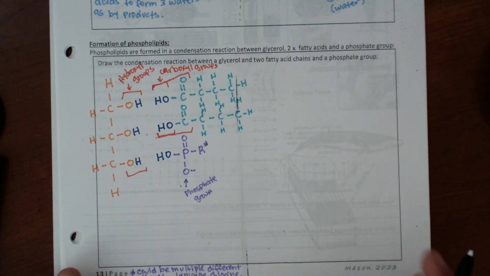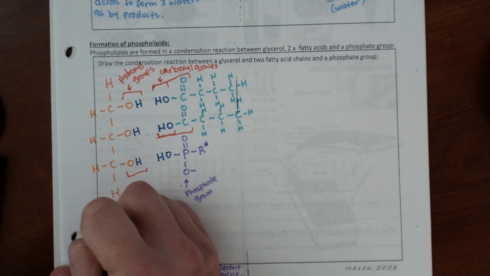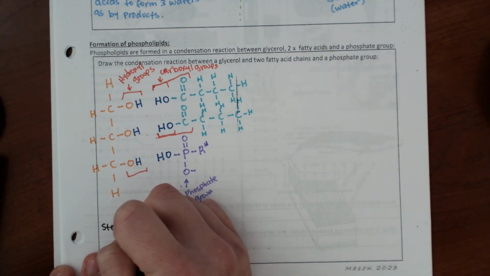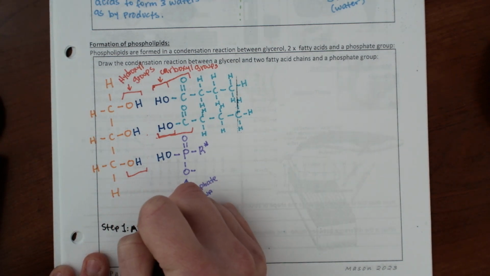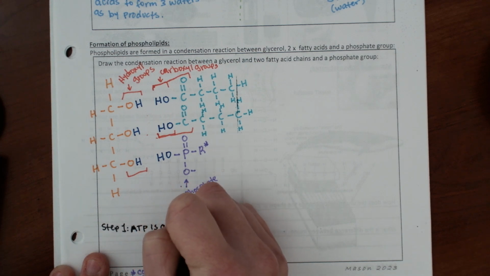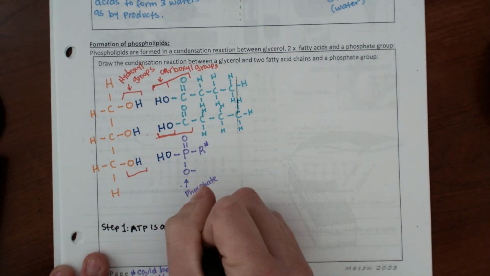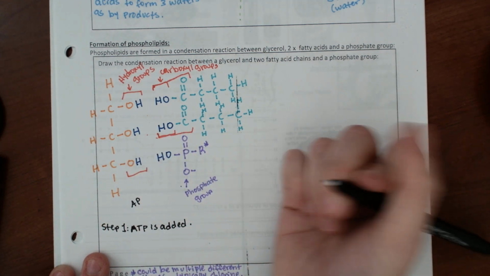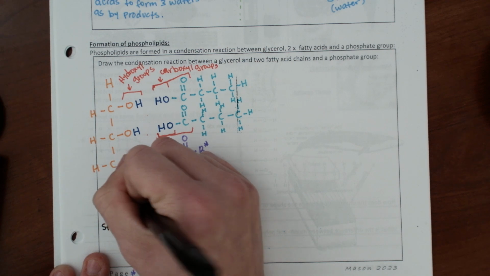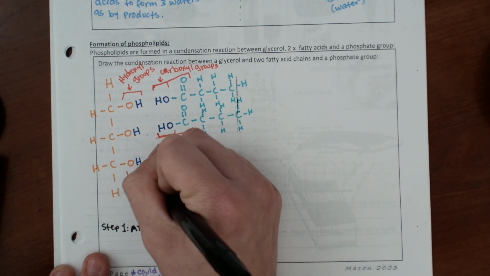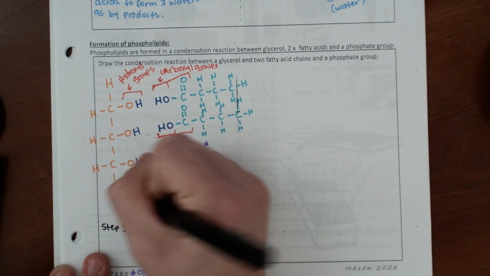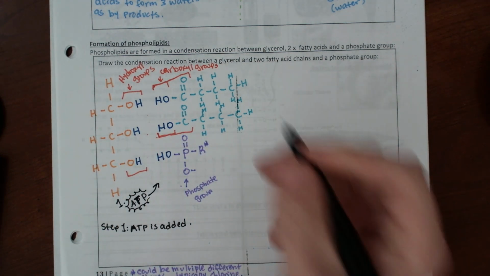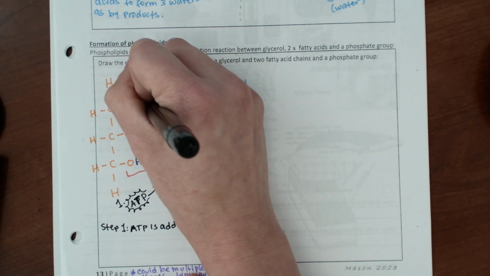They're going to be almost exactly the same. So step 1, ATP is added. This pen is too juicy. We have our ATP. Oh my gosh, I wrote AP. Okay, ATP. I'm really goofing it up today. Put it number 1. It's highly energetic. There it goes. ATP is added, causes these bonds to break, these to come together.